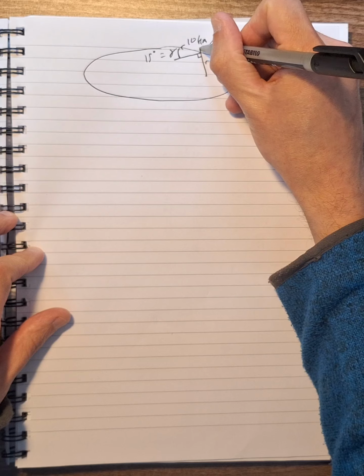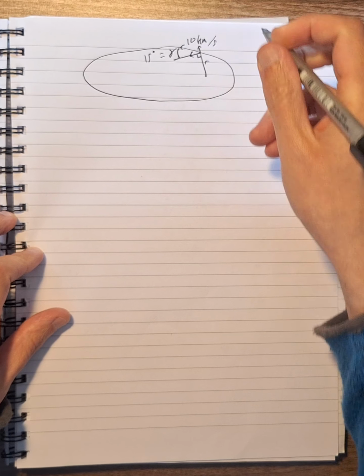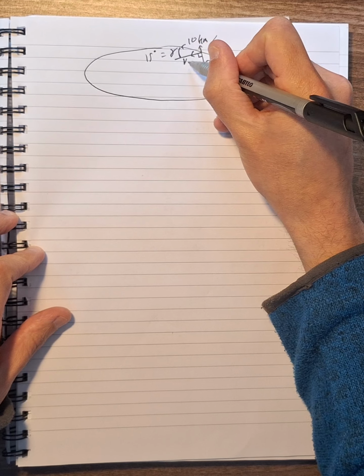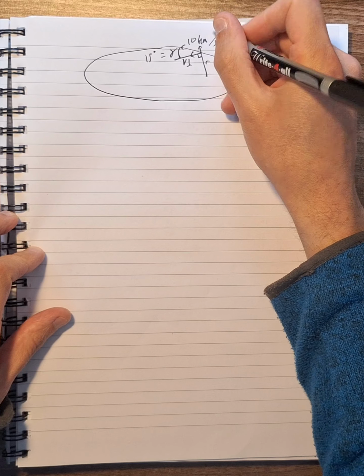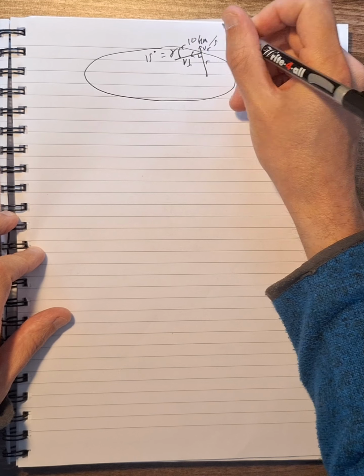So we can easily work out the velocity azimuth and the velocity radial.